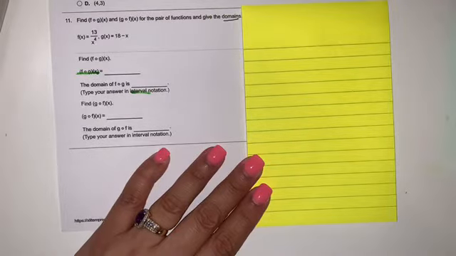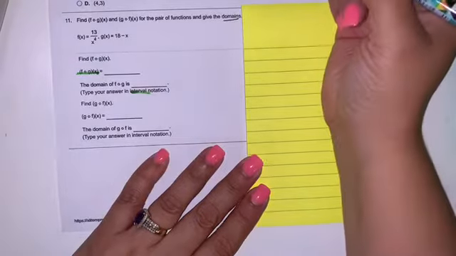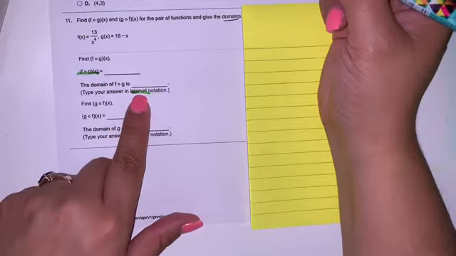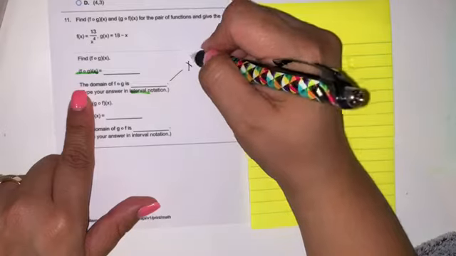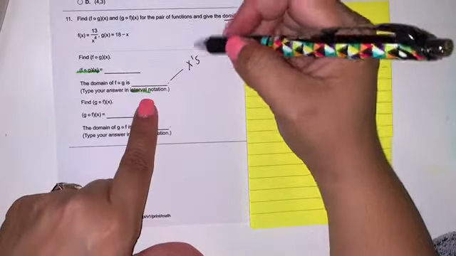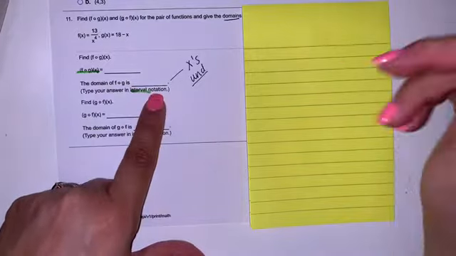11, find f of g of x and g of f of x for the pair of functions and give the domains. F of x equals 13 divided by x to the 4th. G of x equals 18 minus x. So the first thing we're going to do is find the composition and then do interval notation. So when you're looking for the domain, you're looking at x's, and because you have a fraction here, I think we're going to have something that's undefined. So that's going to be important.